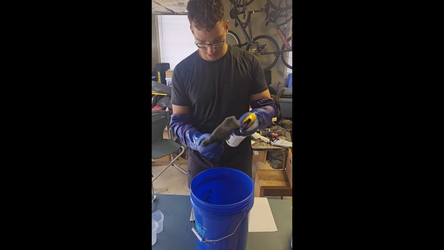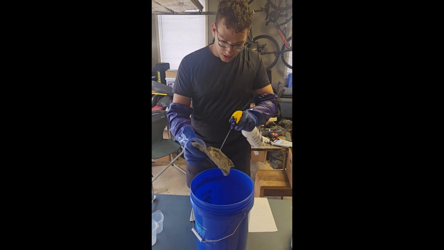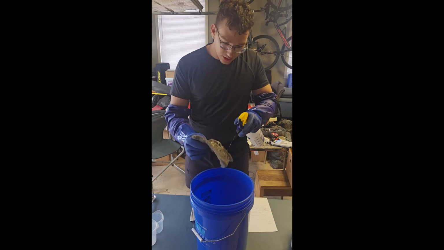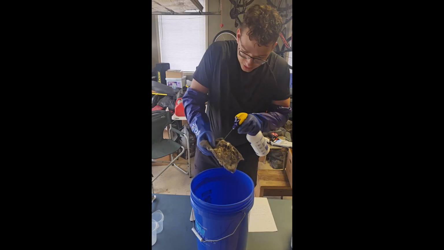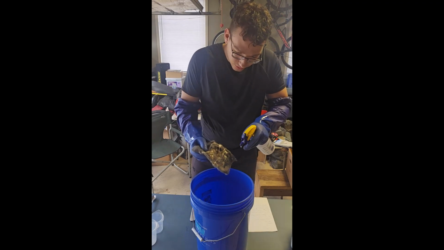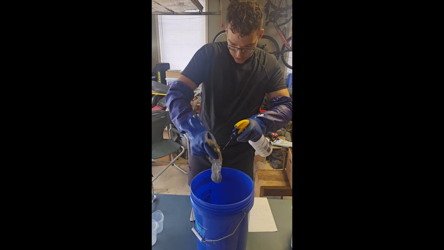Okay, so there it goes. You can see it's starting to rust up, that steel. It's happening at a much quicker rate.